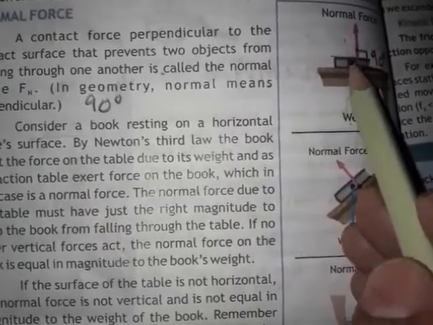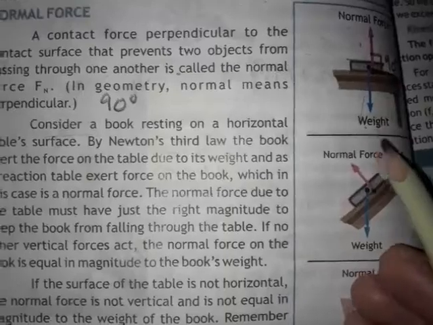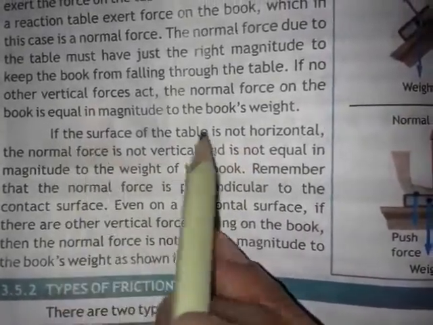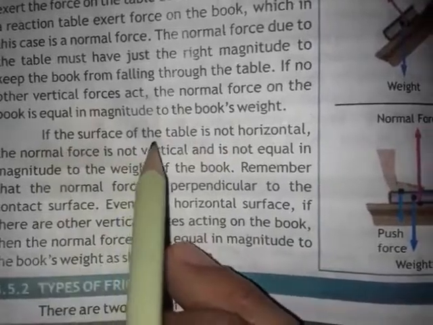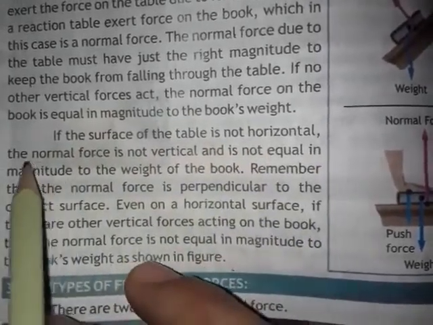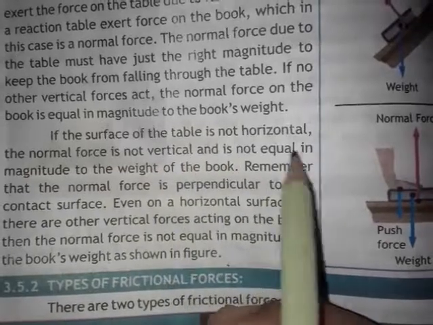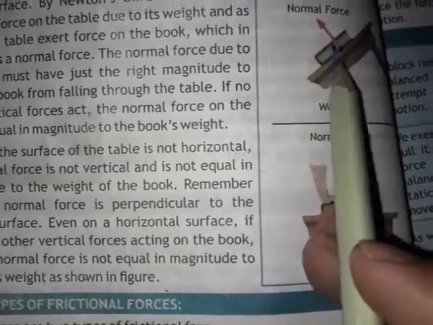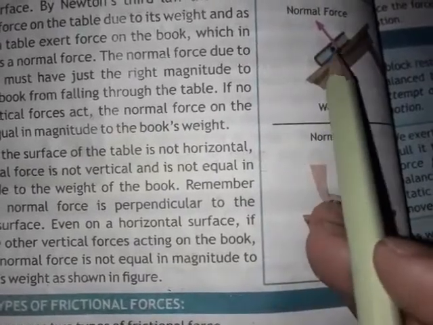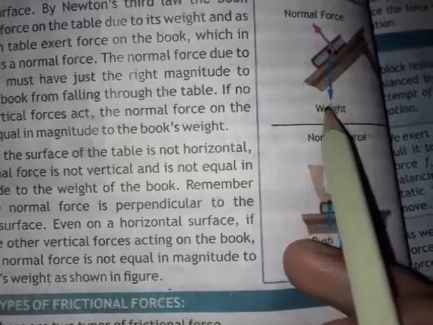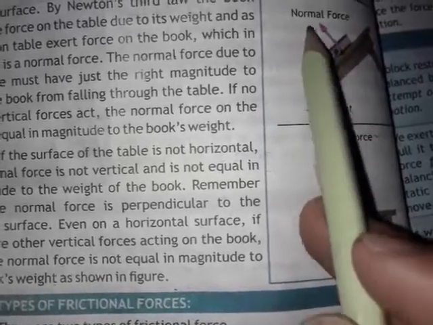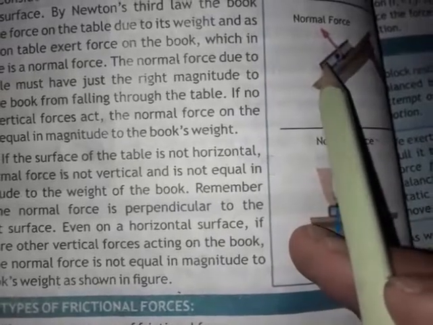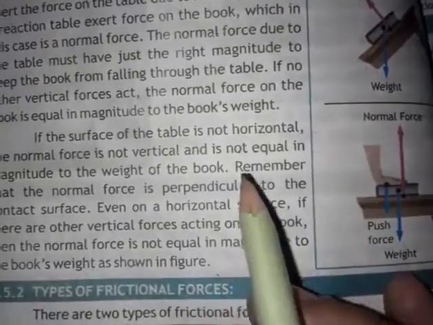When other forces act on the book, the normal force is not equal to the weight of the object. If the surface of the table is not horizontal, the normal force is not vertical and not equal in magnitude to the book's weight, as shown in this figure. In this case the weight of the object is not equal to the normal force, because the weight is distributed, not acting at the center.